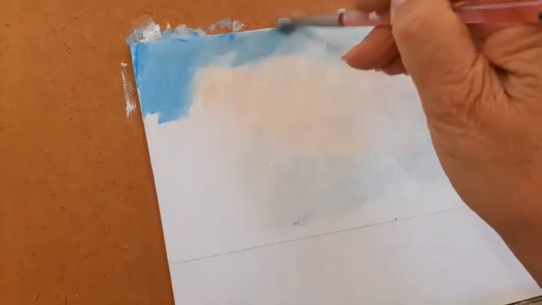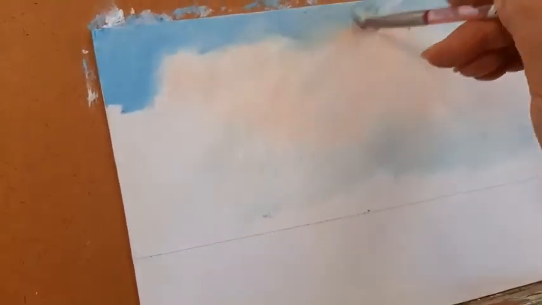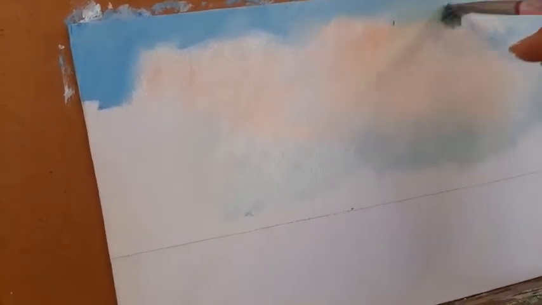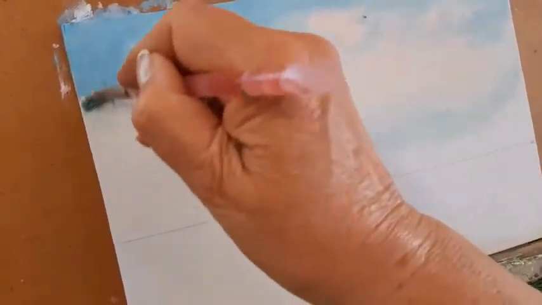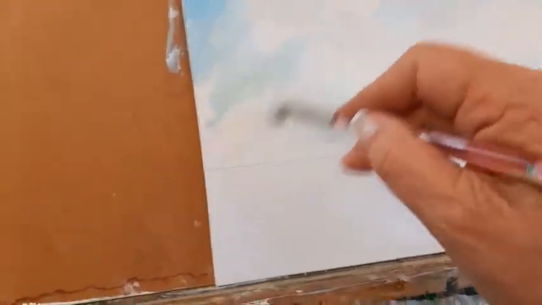Add a little bit more blue if it's not blue enough, because the sky is usually quite a bit darker at the top. Towards the horizon, your clouds will be lighter because of the dust particles in the air. Okay, I've got quite a bit of the blue in now. Just going to finish off my blue.